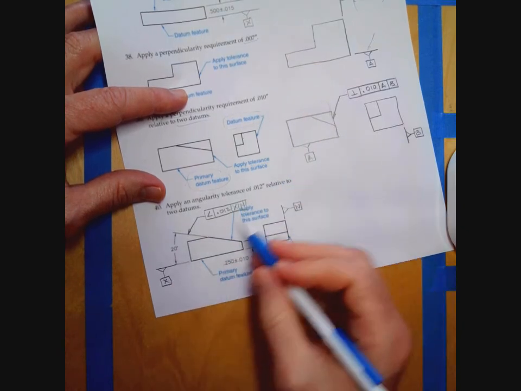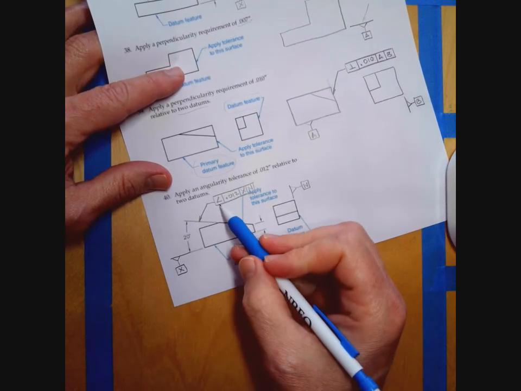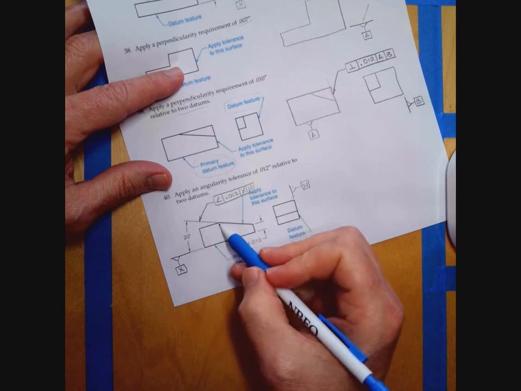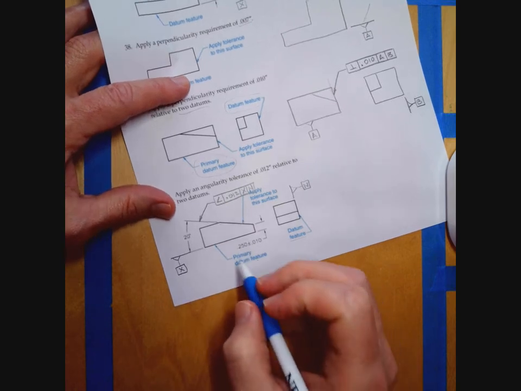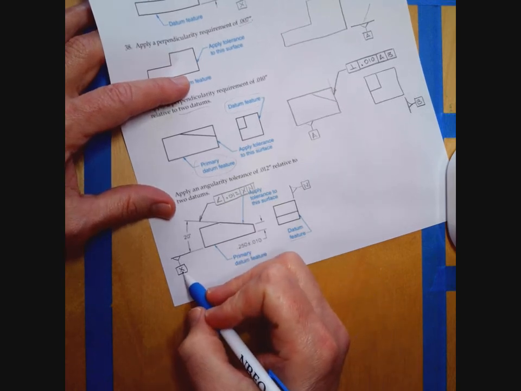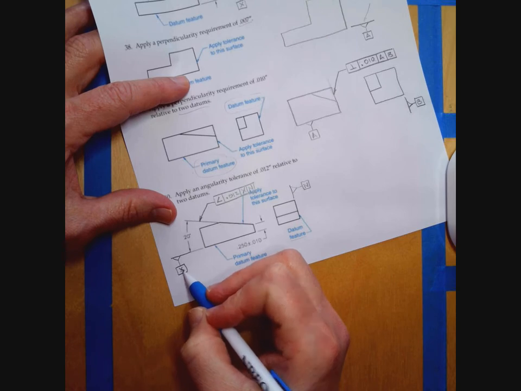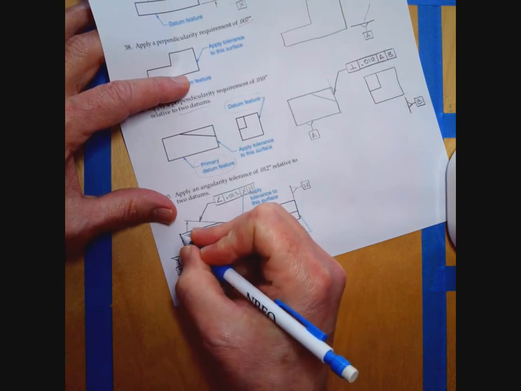Again, no features of size involved in this, but do not forget, we must specify the angle for this surface as a basic dimension. So the angle relative to the datums must be basic dimensions. All right? So this needs to be a basic dimension, so we need to put a box around that.